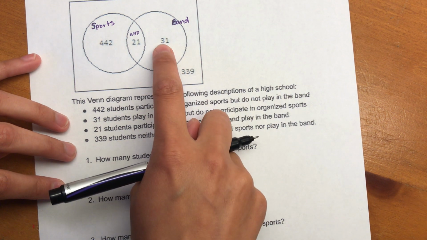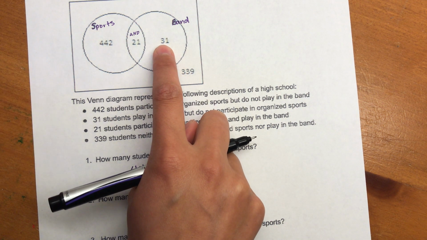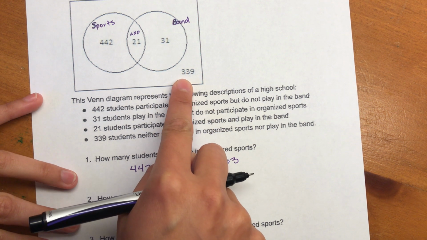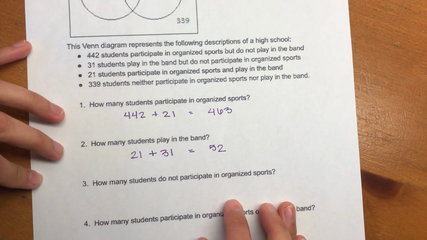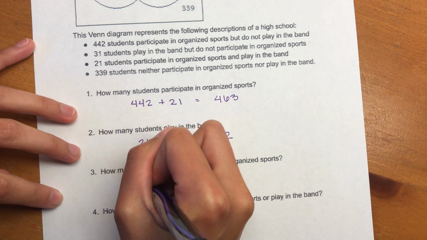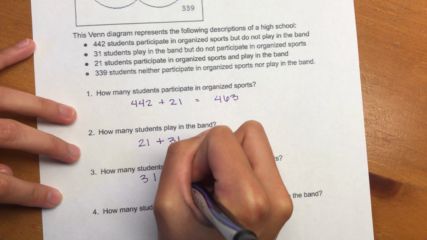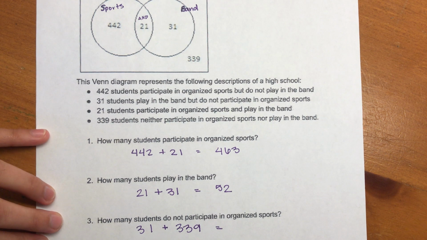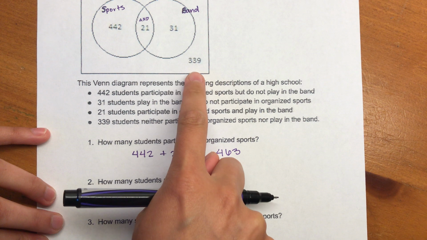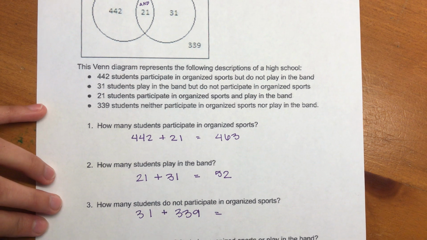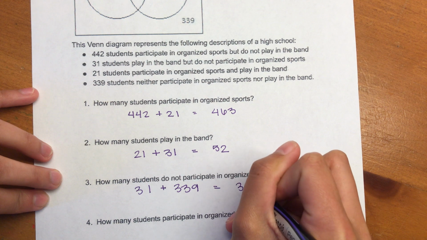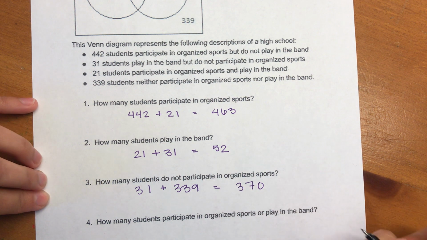So we're going to say, okay, 31 do band and not sports, and 339 don't do band and don't do sports. So those would both fit under the not sports category, right? So we can do 31 who do band only plus 339 who don't do band or sports is going to be 370 students.